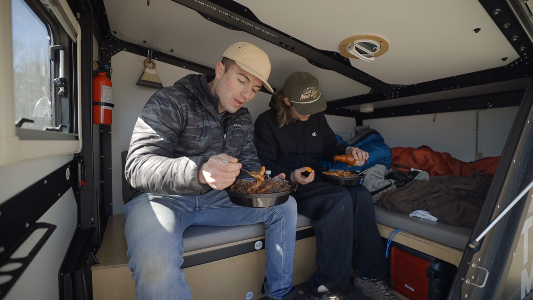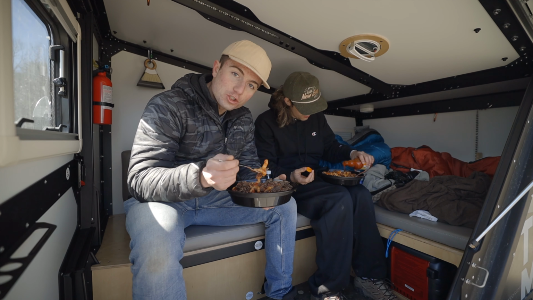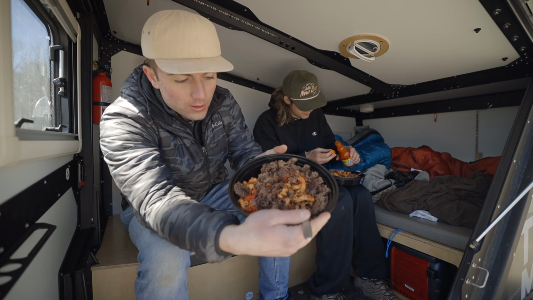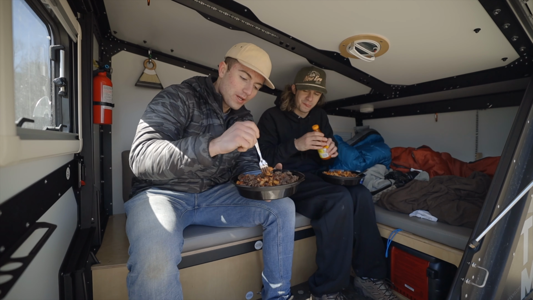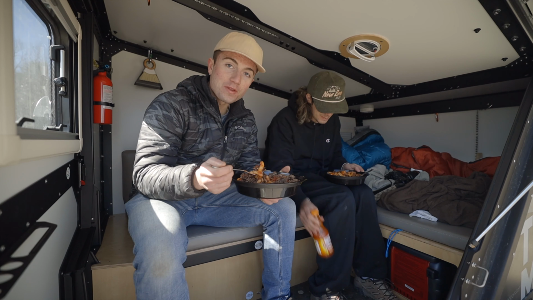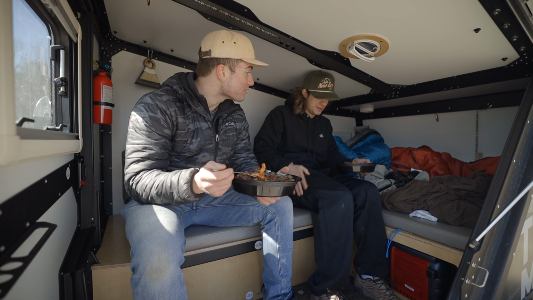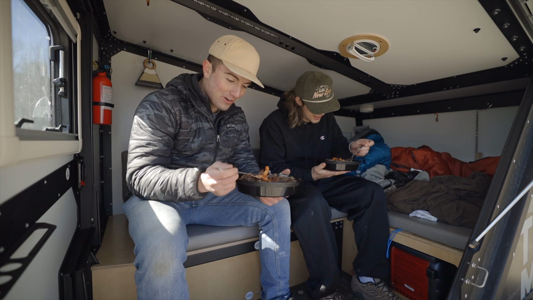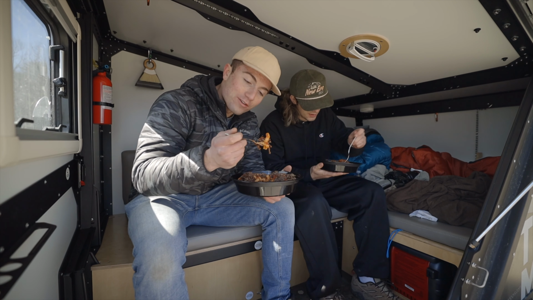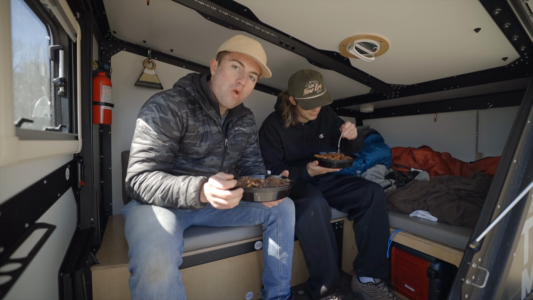Something about eating after a hike that makes it so much better. Look at this. Perfection. Doesn't get better than that when you're camping. I don't know if I would call this, well, we did camp last night, yeah, but we're in a parking lot right now, so whatever. Loitering. We're loitering.